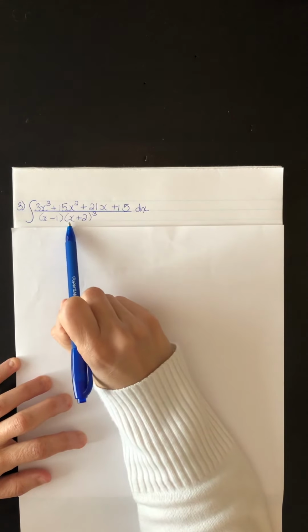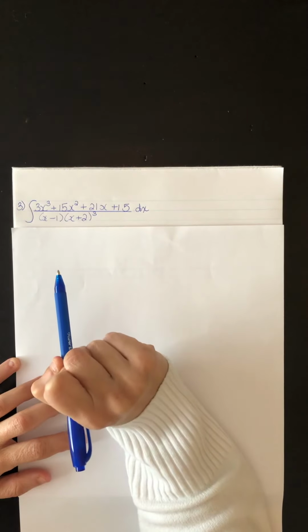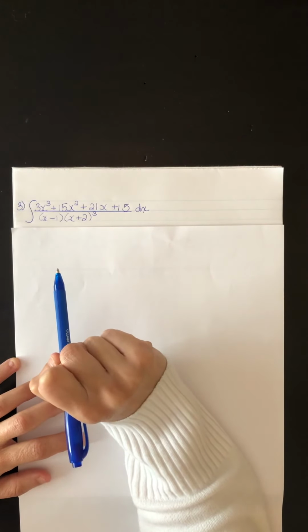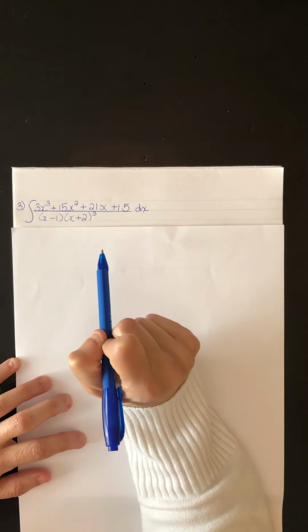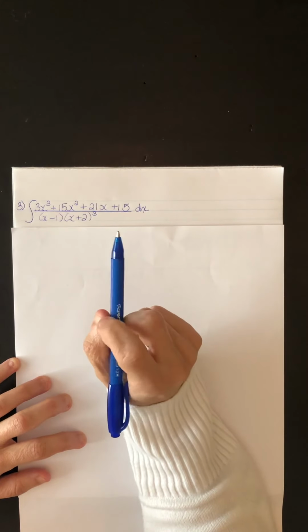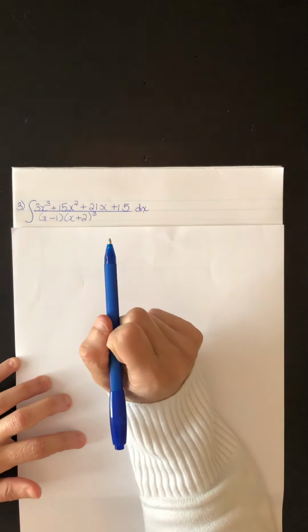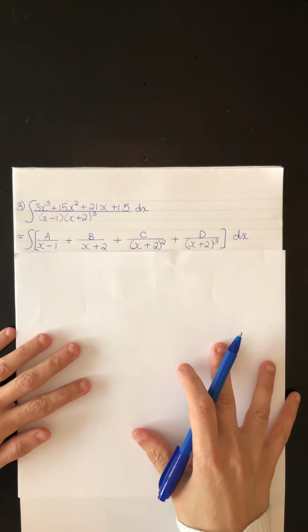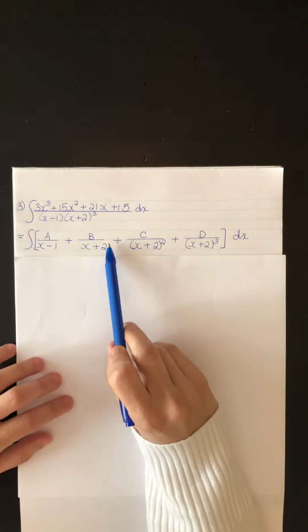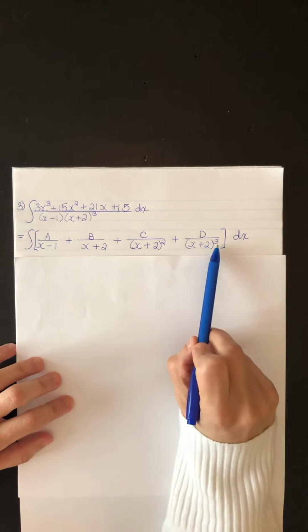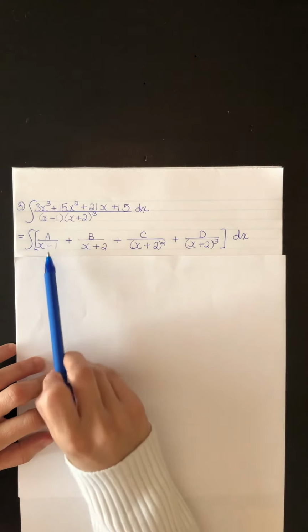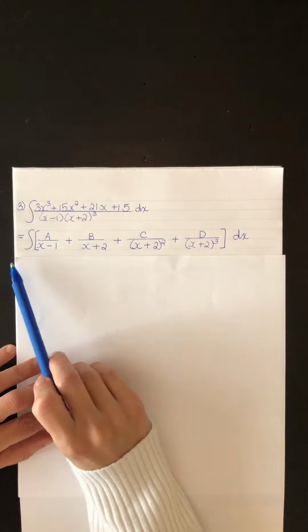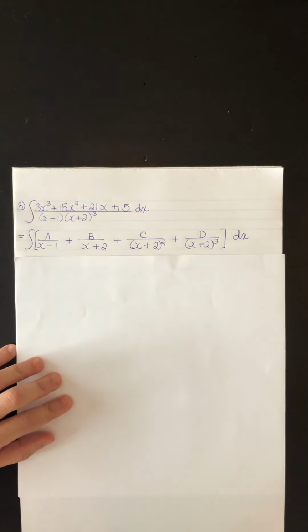And for this, the cube of x plus 2, we will need 3 fractions in total with exponents of 1, 2, and 3 respectively on x plus 2. So it will look like this. Exponent of 1, 2, 3, and yes, I started with x minus 1. So we need 4 fractions in total.